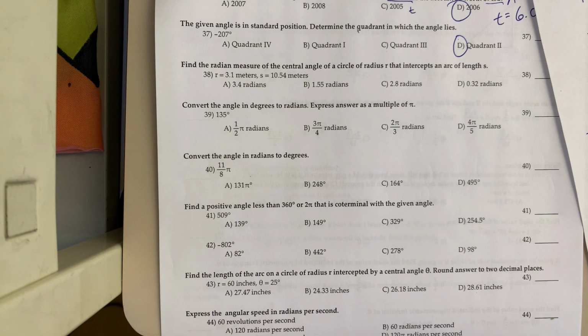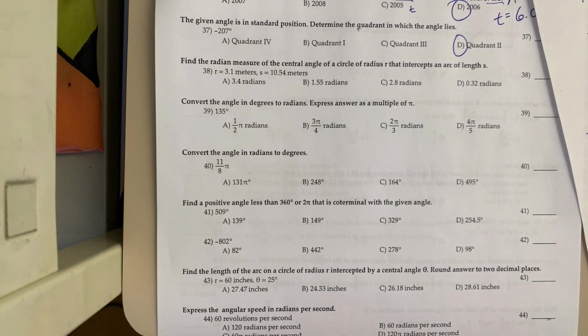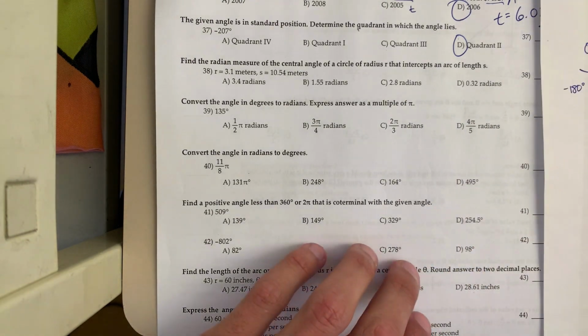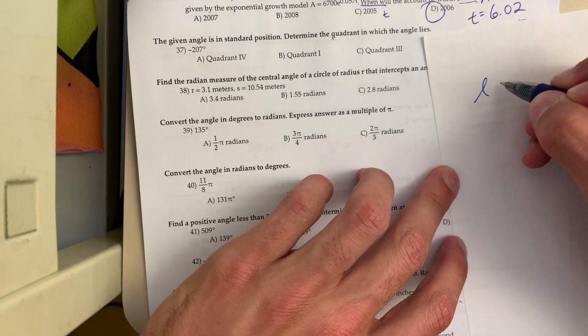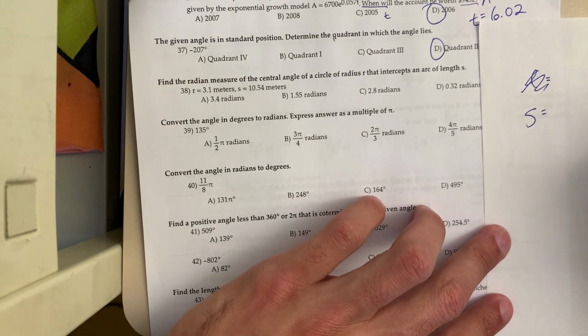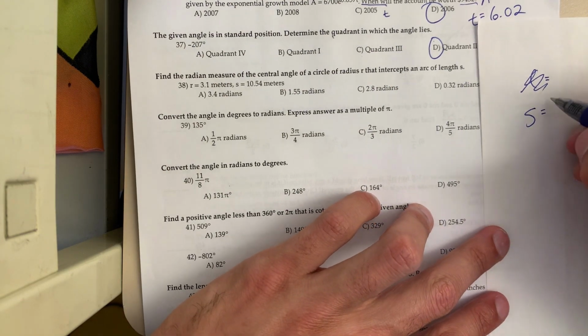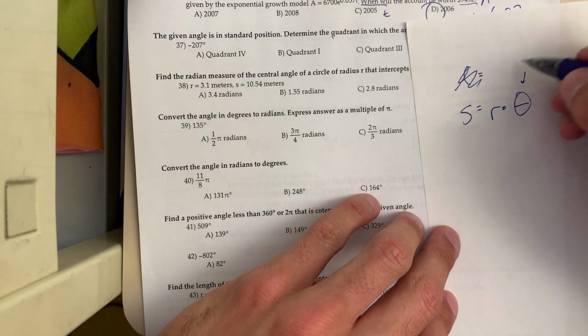All right, so 38 is asking us to find the radian measure of an angle when we're given the radius and the arc length. Okay, so the formula to know with this would be arc length, they're using S here, so I'll use S instead. Arc length S equals the radius times the angle. But again, this angle being in radians.